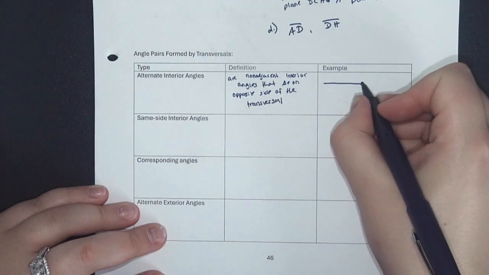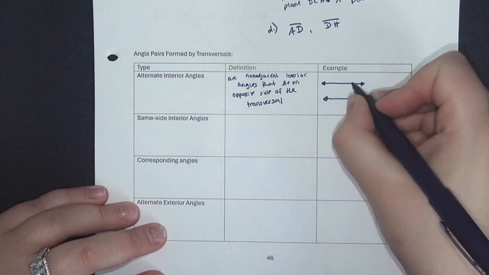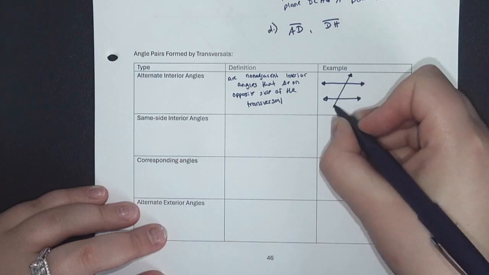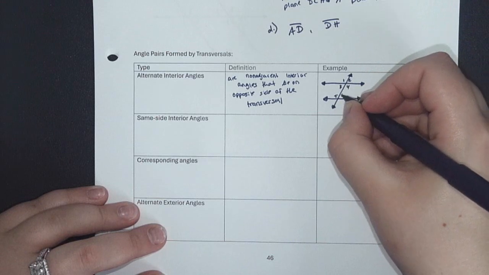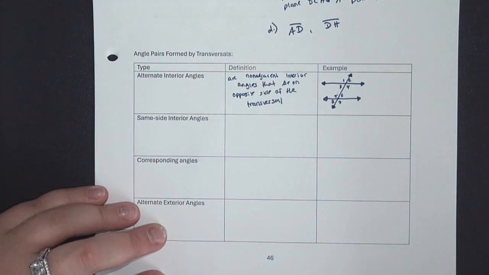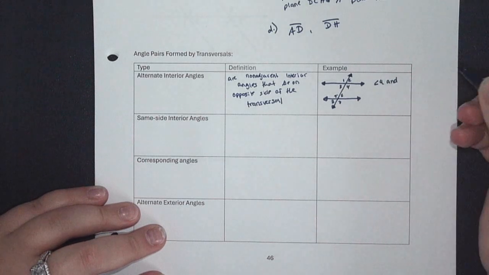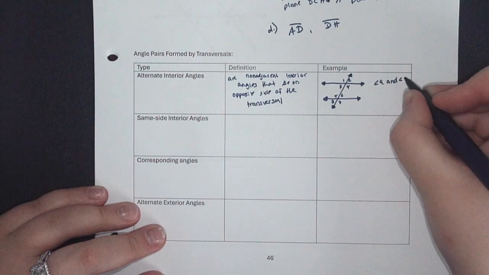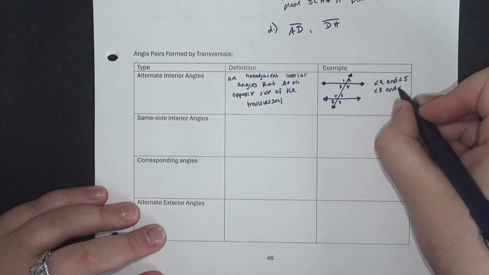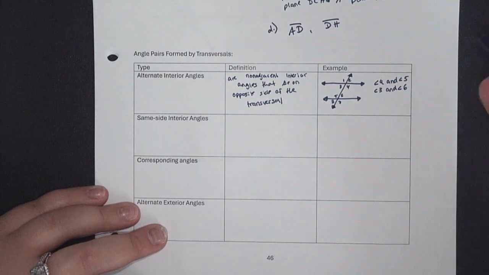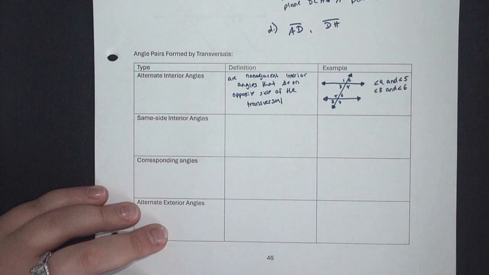So if we have two parallel lines, and we draw our transversal through it, I'm going to label my angles 1, 2, 3, 4, 5, 6, 7, and 8. Alternate interior angles would be angle 4 and angle 5, or angle 3 and angle 6. Alright, they're on the inside between the two lines, and they're on opposite sides of the transversal.